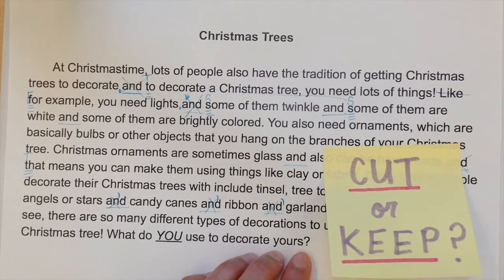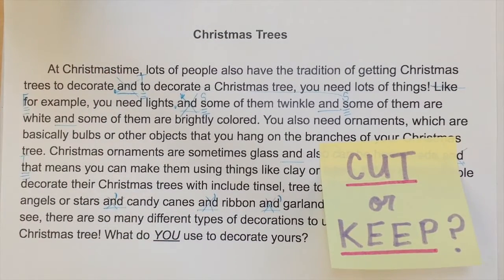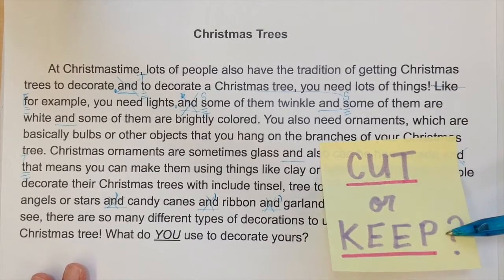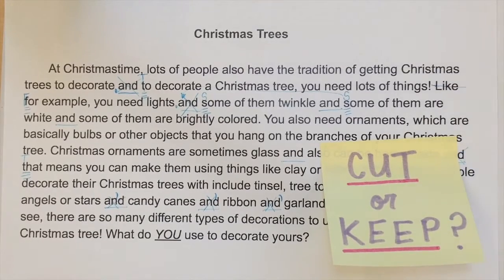So your job today is going to be to read some of the work you've done. Ask yourself, where do I see a lot of ands? Do I need to cut or keep some of them? And if you decide to cut them, then your job is to rewrite those parts where you make those cuts.